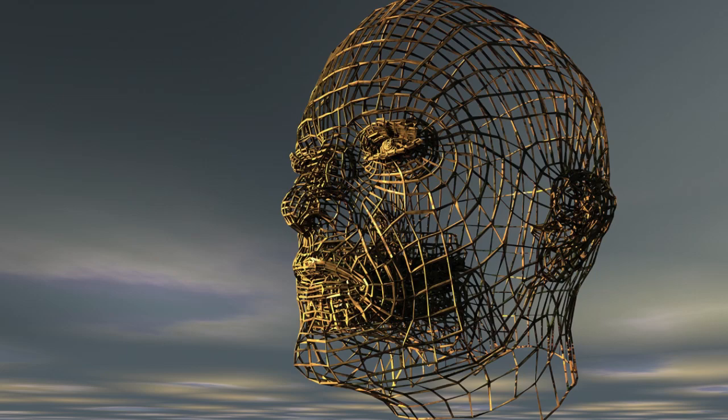So this includes, for example, your body regulating your autonomic functions, such as your breathing and your heartbeat. It also includes your memories that you're not consciously thinking about right now. Those are stored somewhere below the level of consciousness.